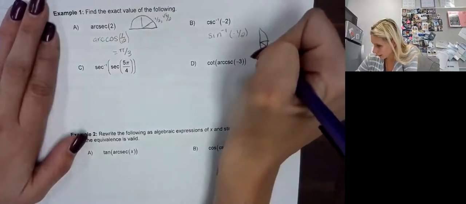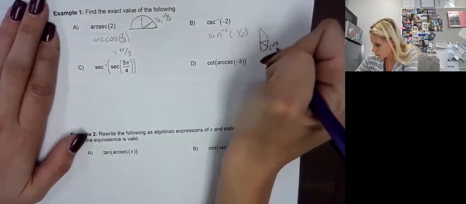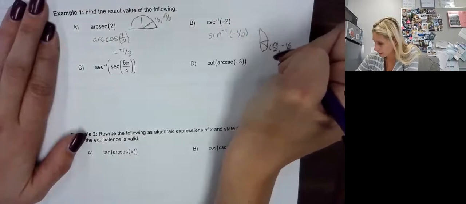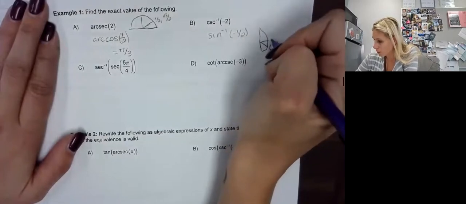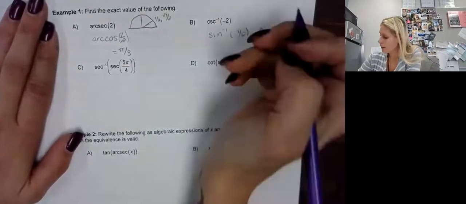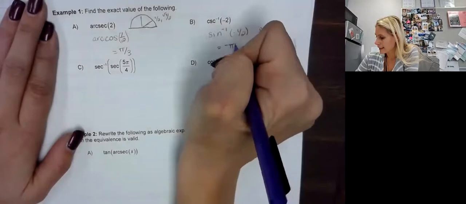Okay, so we're down here. So we're at square root of 3 over 2, negative 1/2. We also have to keep in mind, hey, I'm going clockwise. So it's going to be negative. It is going to be negative pi over 6.